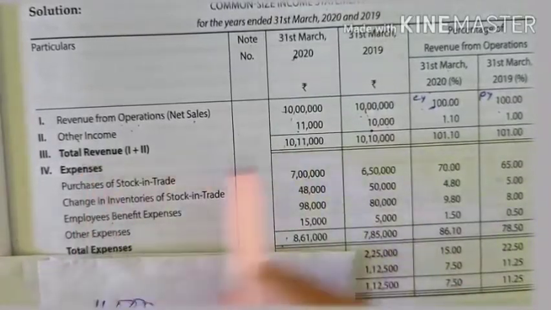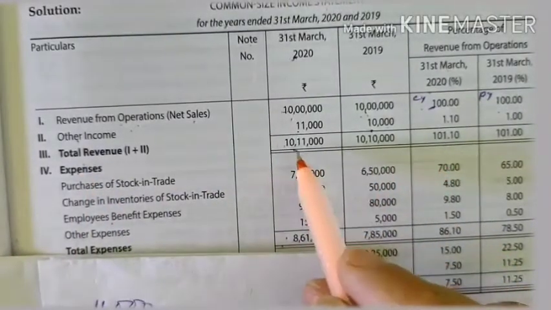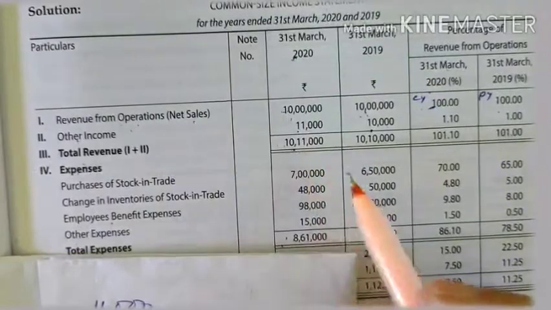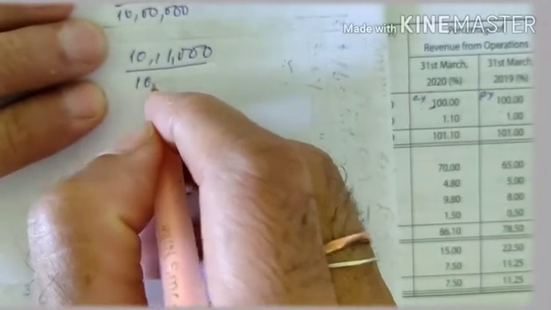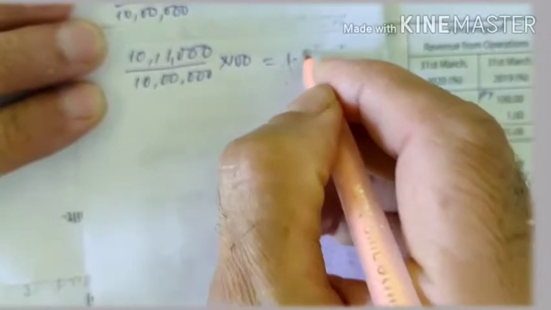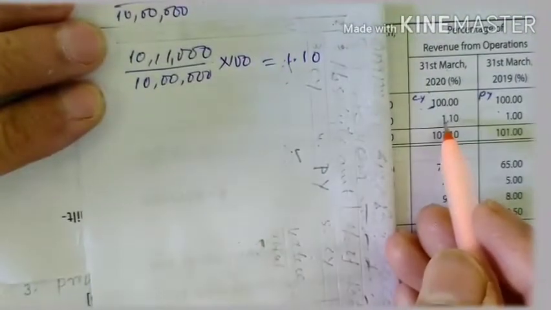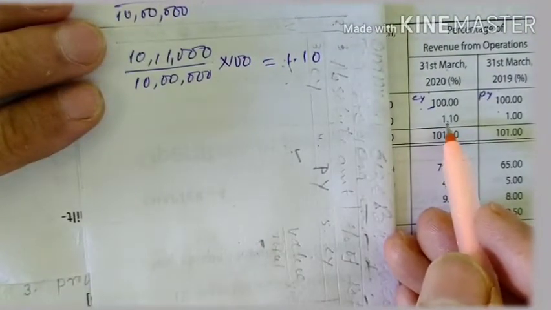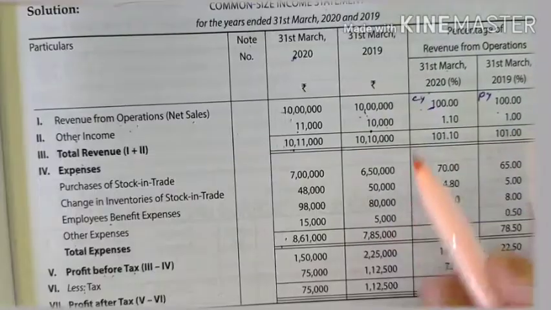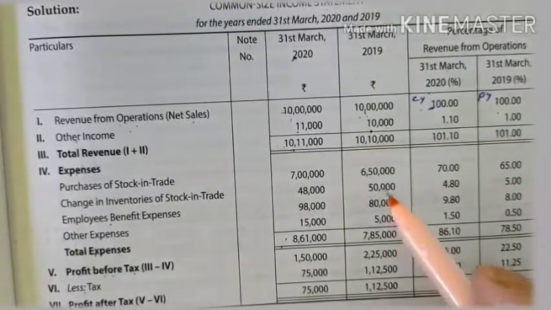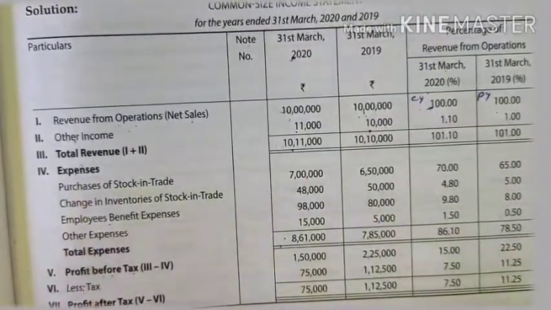Similarly, now total revenue. The total revenue for the current year is 10 lakhs 11,000. So here, 10 lakhs 11,000 divided by revenue of the same year, which is 10 lakhs, into 100 gives you 1.10. So here you have 1.10. Similarly for this column also. In the same way, we will work it out for each of these items.